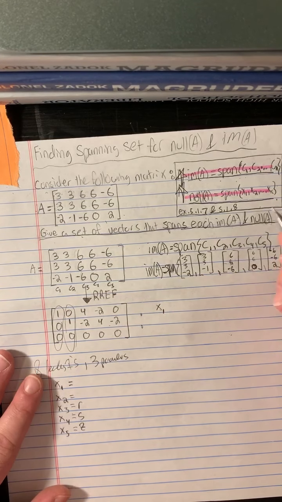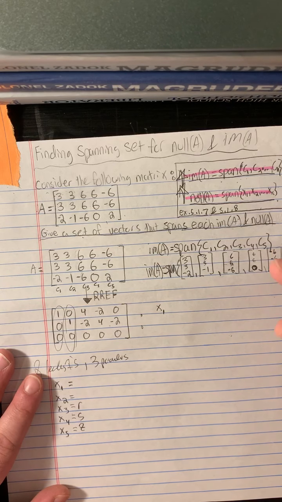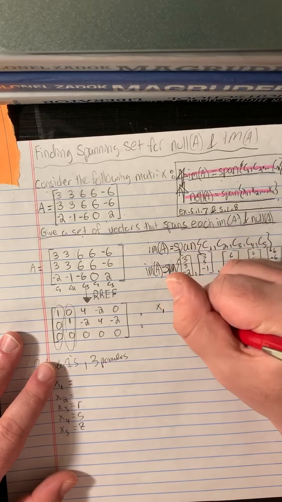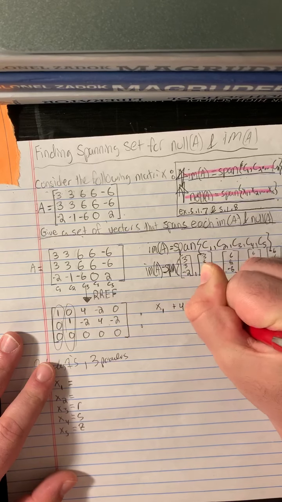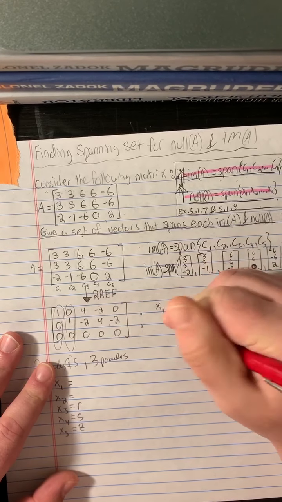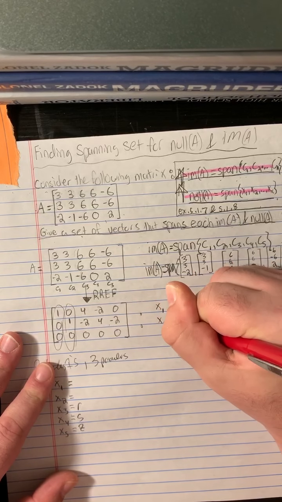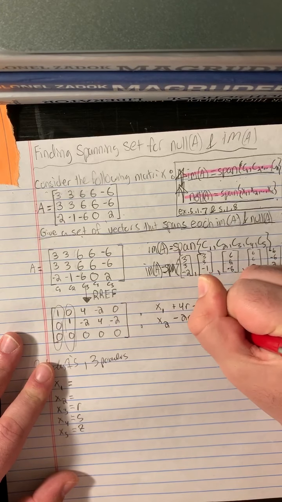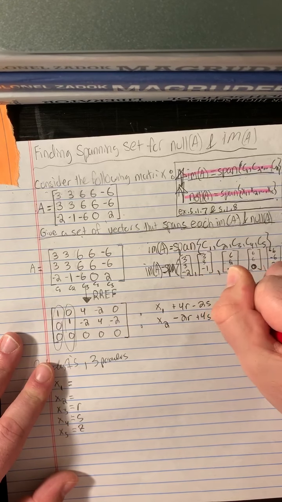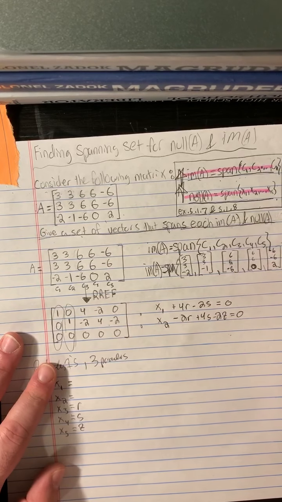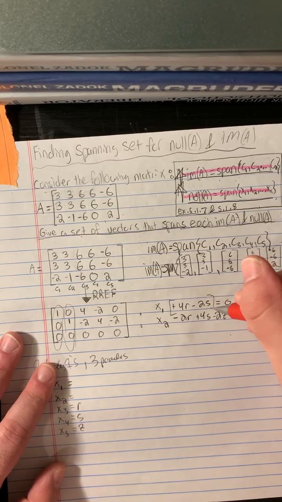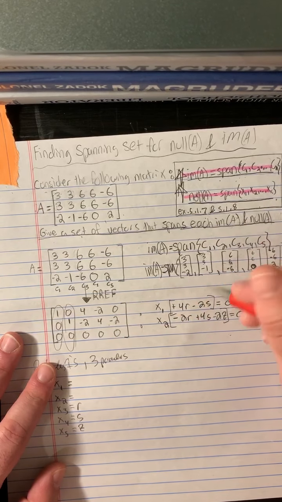Now, going forward, when we write the rows out in terms of the homogeneous equation, we will get x1 plus 4r minus 2s equals 0, x2 minus 2r plus 4s minus 2t equals 0. From here, we simply rearrange these equations, grouping parameters and variables on different sides.